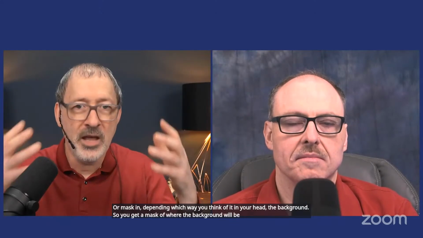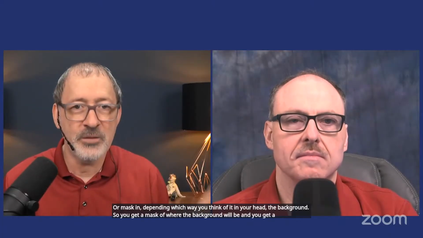One is the content of the person that's been cut out from the green screen, but the second output is a mask, which can be used then to mask out or mask in, depending which way you think of it in your head, the background. So you get a mask of where the background will be, and you get a transparent image of the person who's inside that mask. Yeah, exactly.